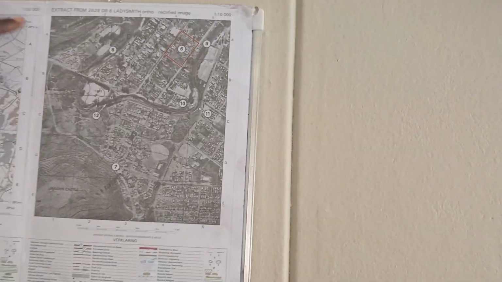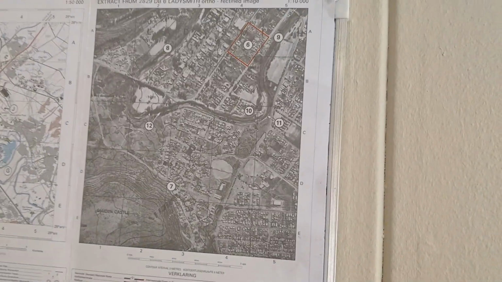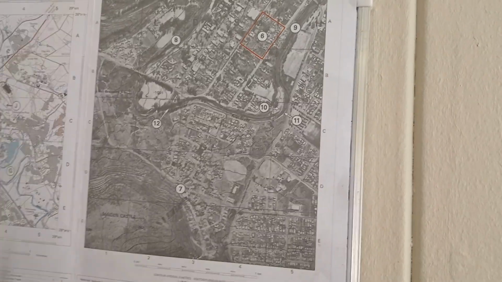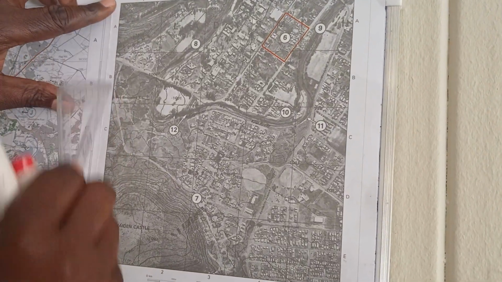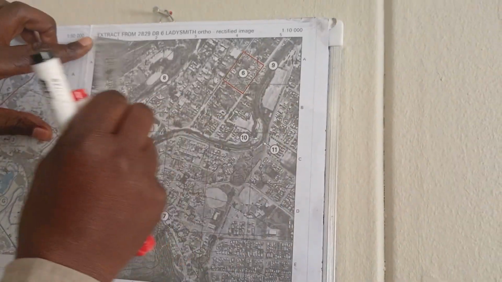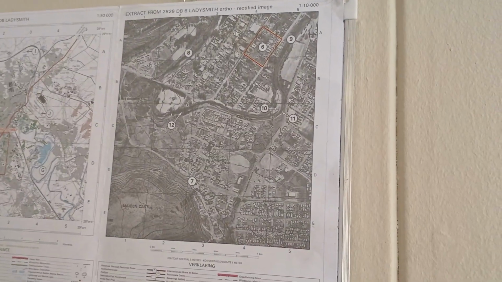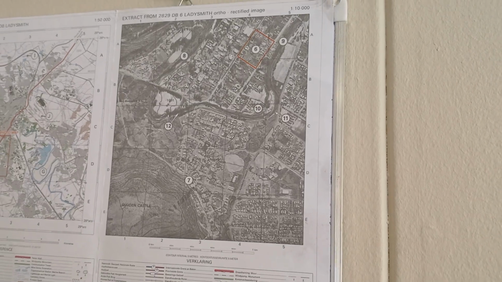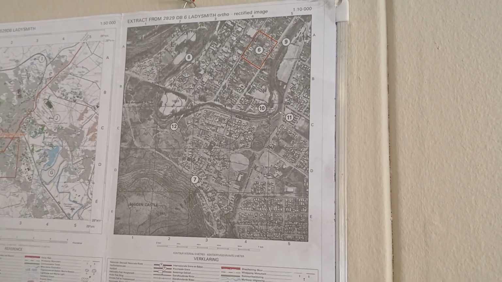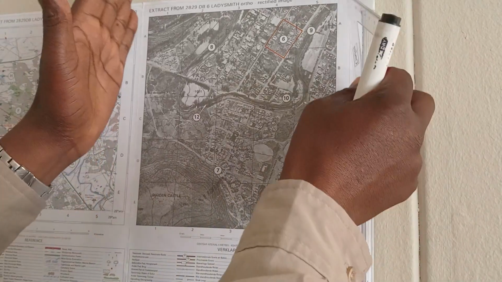You can see this is our orthophoto map. You can see where it's starting. Part of this is an orthophoto map. This is what we call an orthophoto, and we have said that it is a combination of vertical aerial photograph and a topographical map. How have they made or come up with this orthophoto map?